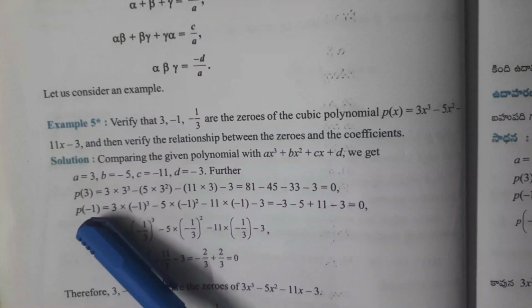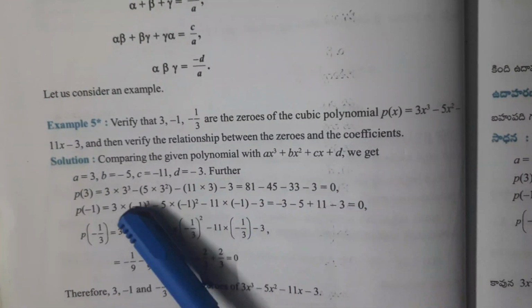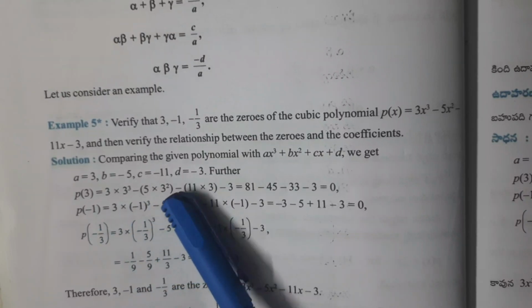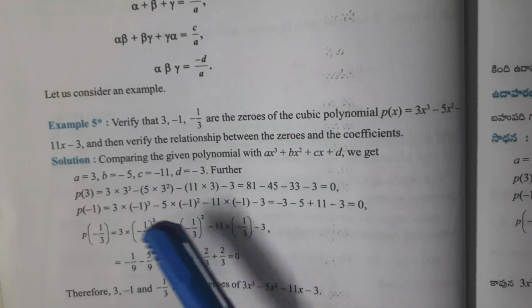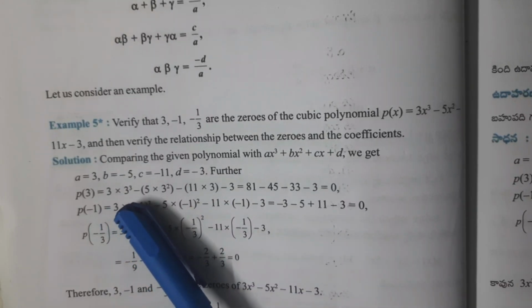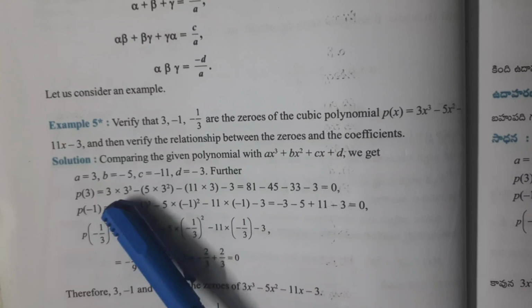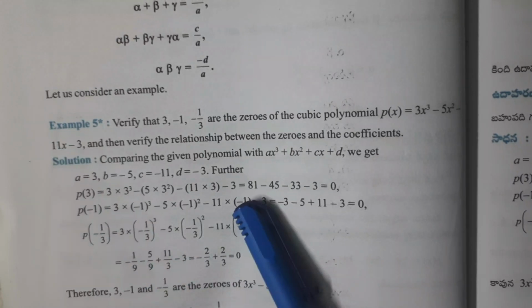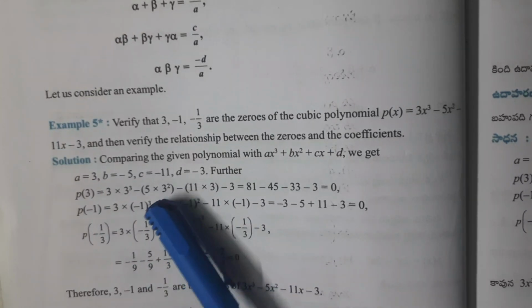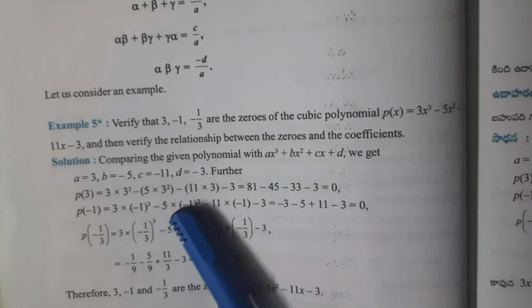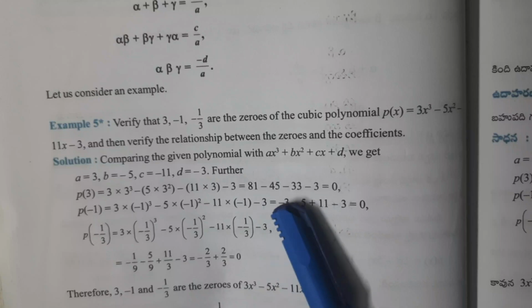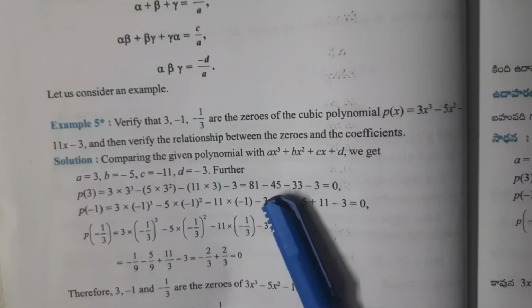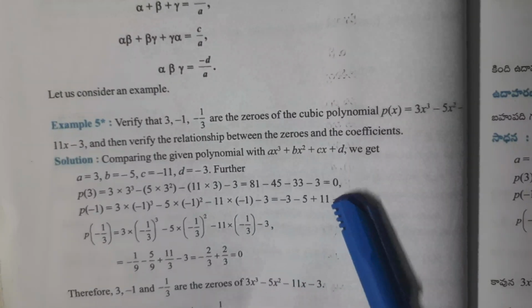So in this way we need to substitute. In the given question, p of 3 is 3 into 3 cube minus 5 into 3 square minus 11 into 3 minus 3. So 3 cube means 27, into 3 means 81. 3 square means 9, 9 5s are 45, minus 45. Next, minus 11 3s are 33, minus 3. Here you add: this is 81, and minus 81 will come, giving 0.